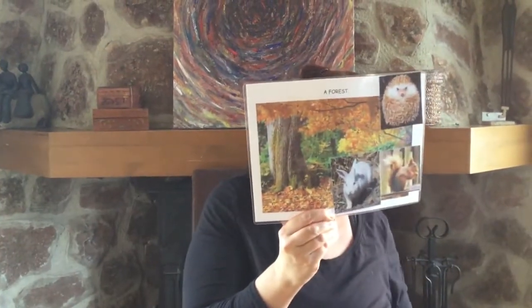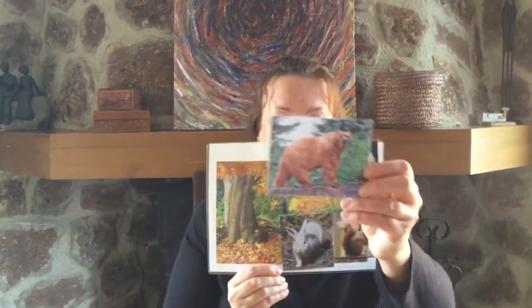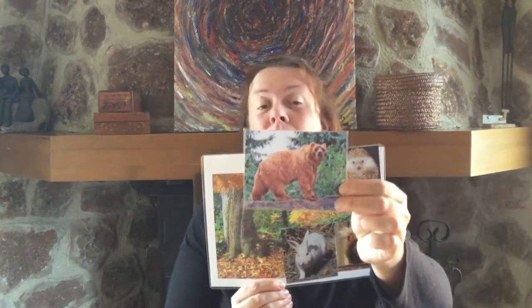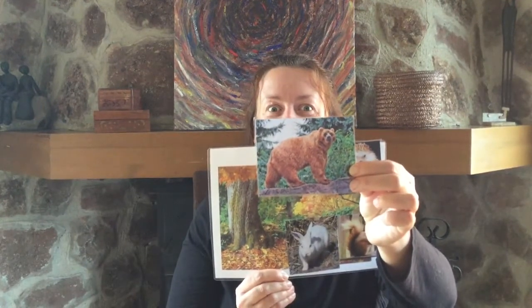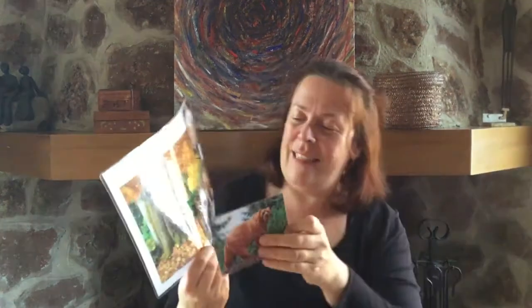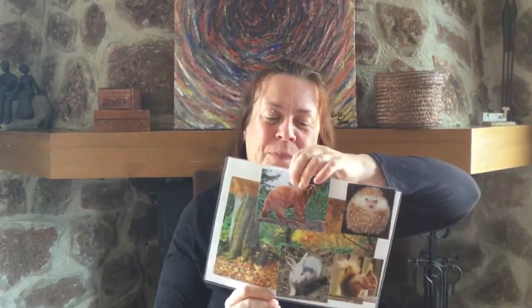Another animal that lives in a forest. A bear. A bear. A big brown bear in the forest. I'll put him up at the top.